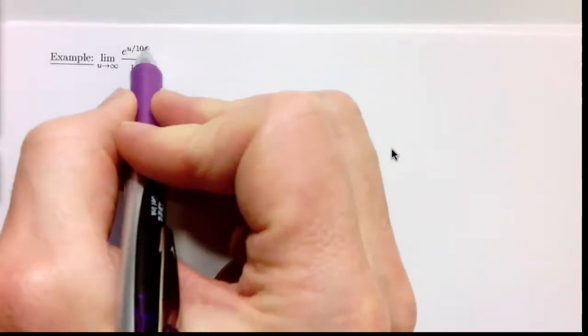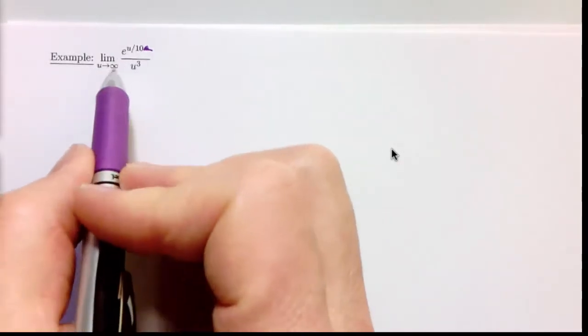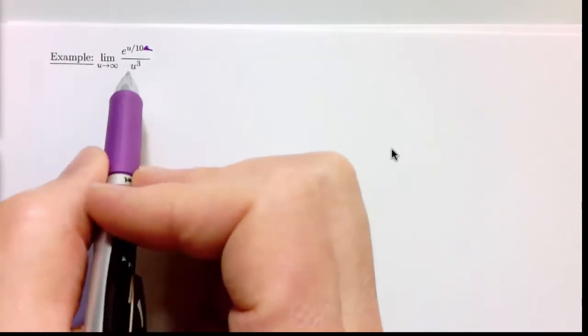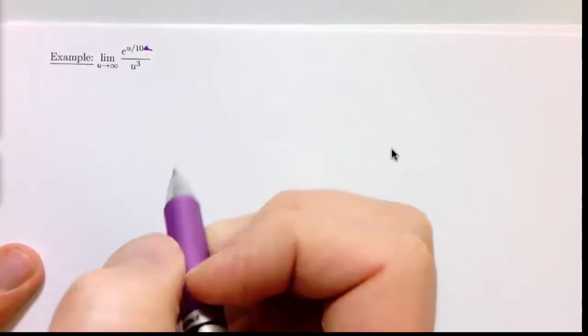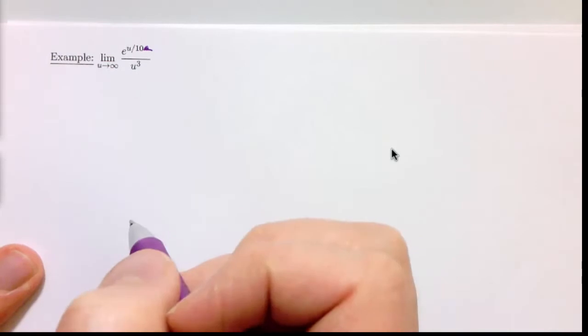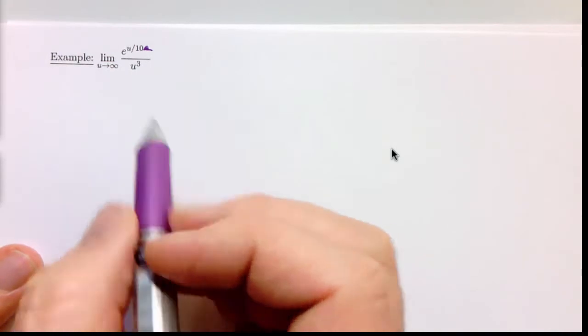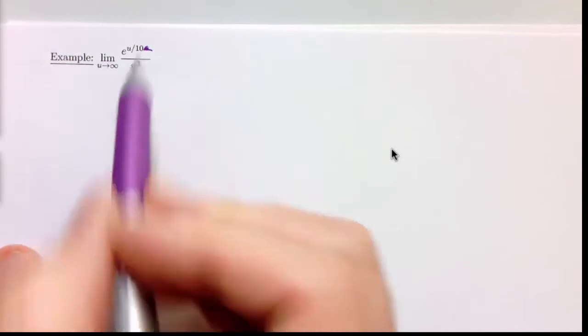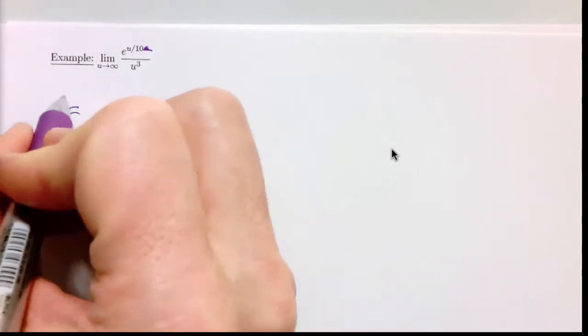But that trick didn't work all the time, dividing through by the highest power term. Let's look at this guy. It should just be u over 10. Right. So as u goes to infinity, e to the u goes to infinity, and u cubed goes to infinity. Now you may remember back from chapter 3 that we said exponentials grow a lot faster than polynomials. So the value of this limit is going to be infinity, but let's show it using L'Hopital's rule.